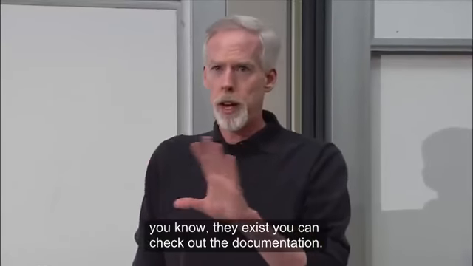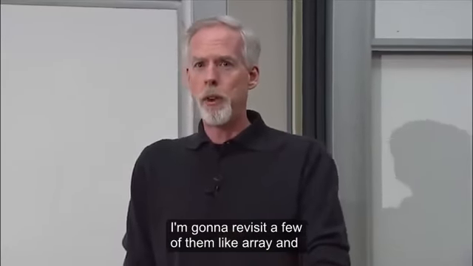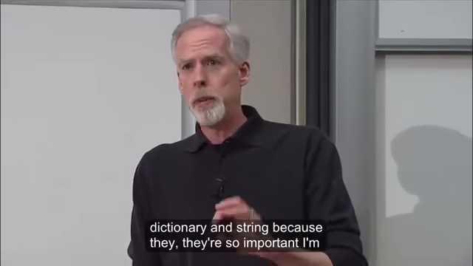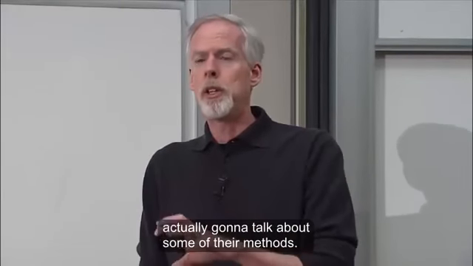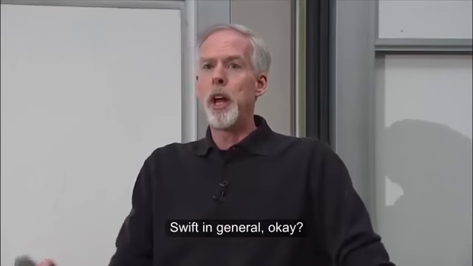You can check out the documentation on all of them to find out more about it. And I'm going to revisit a few of them like Array, Dictionary, and String because they're so important. I'm going to actually talk about some of their methods. But I want to talk a little bit about data structures in Swift in general.